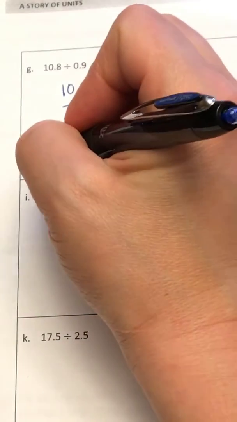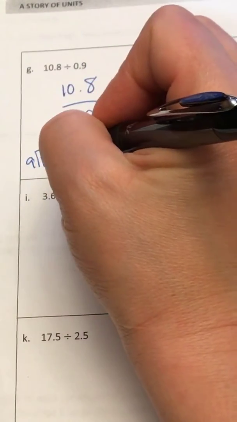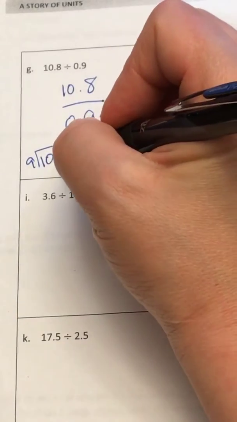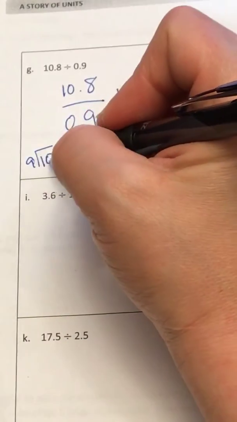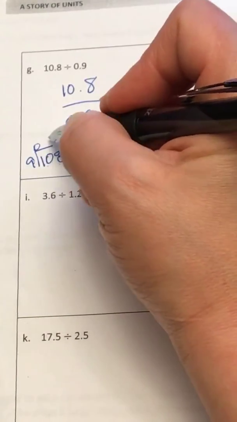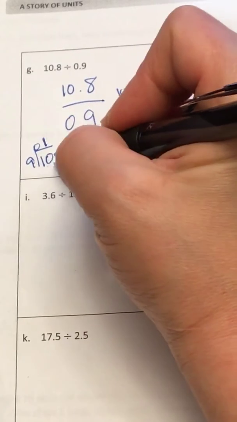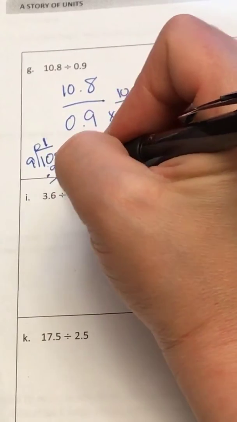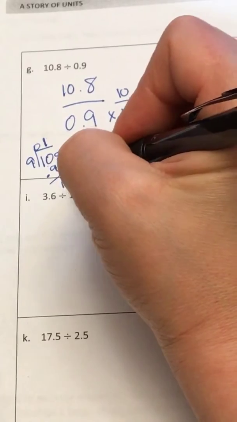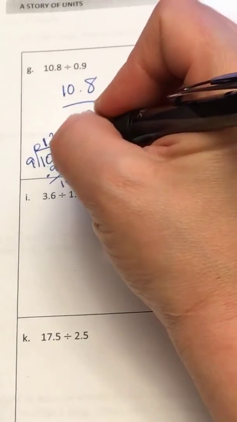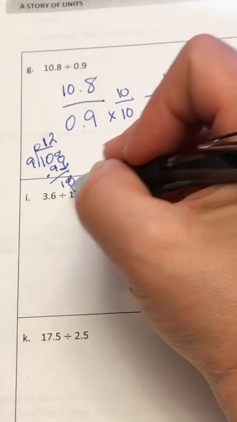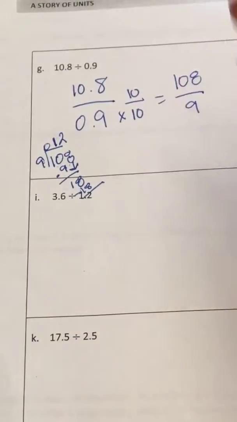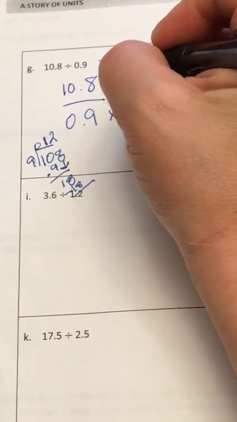I'm going to set that up like a long division. 108 divided by 9. Can't do anything with that 1, but if I have 10, I can make one group of 9s, and I would use 9 blocks. Bring down that 8. 9 goes into 18 2 times. So my answer here is 12. My quotient is 12.